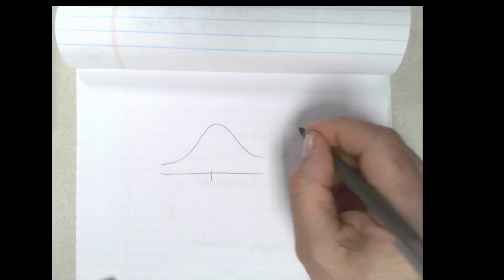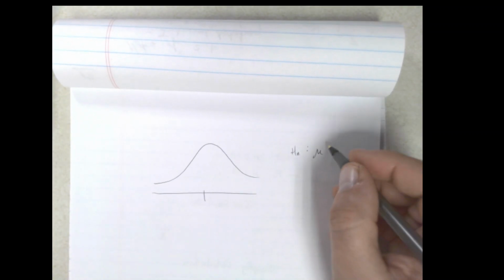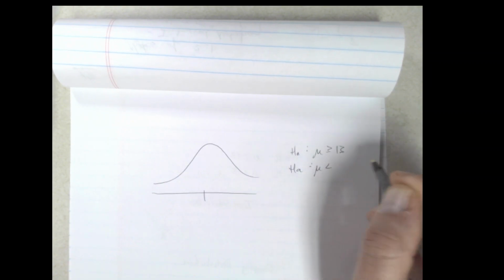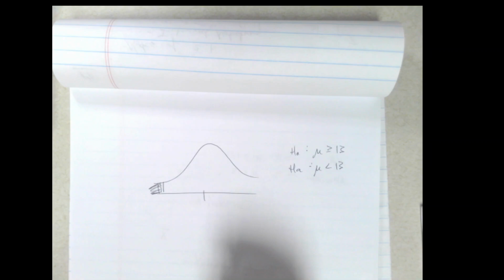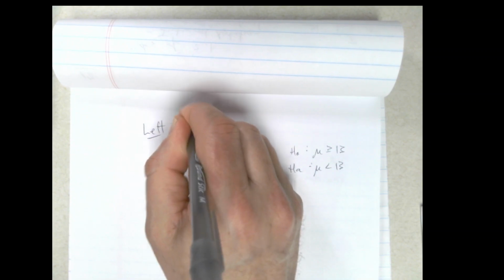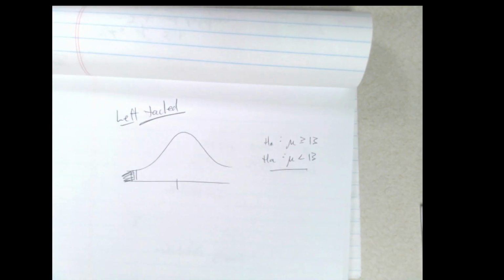Okay, last point here. When you set up these hypotheses, the one that we had, H0, was the mean is greater than or equal to 13, and HA is the mean is less than 13. That's where the rejection region is here. This is called a left-tailed test, and it is based on the alternative hypothesis.